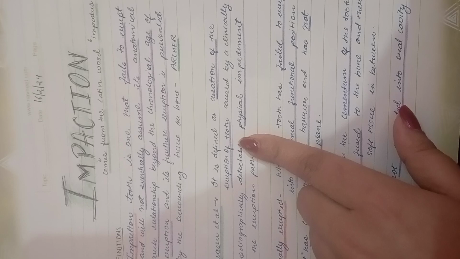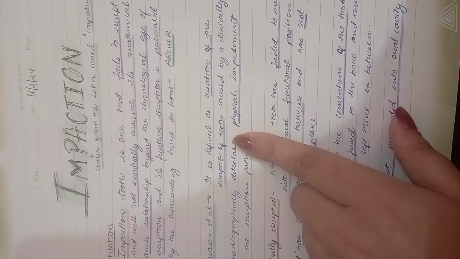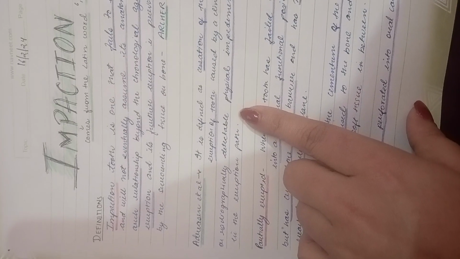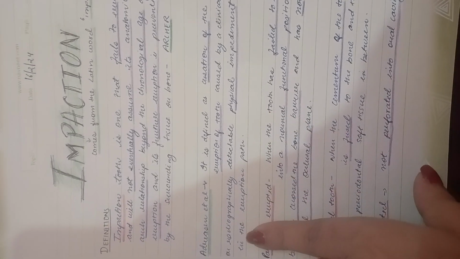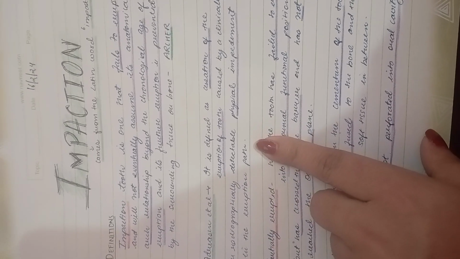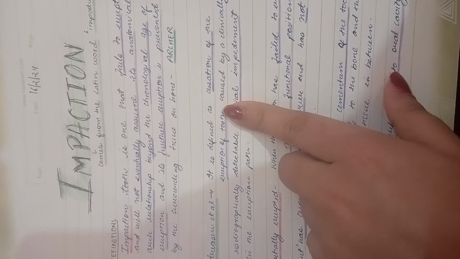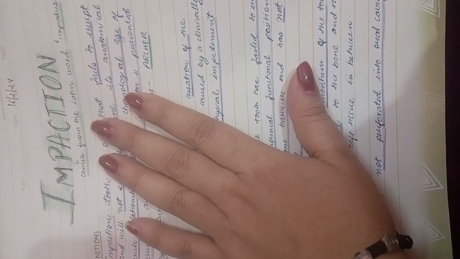It is defined as cessation of the eruption of a tooth caused by a clinically or radiographically detectable physical impediment in the eruption path. But the Archer definition is more accepted.